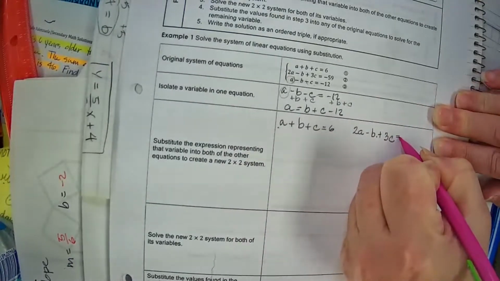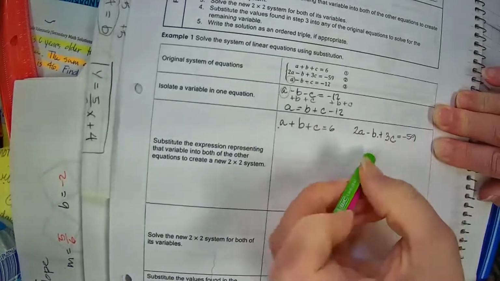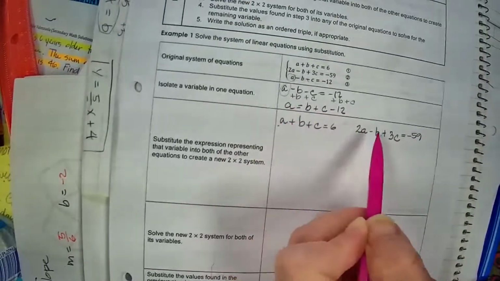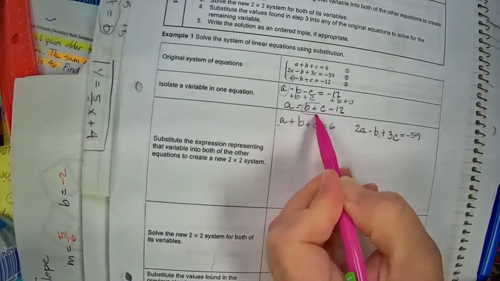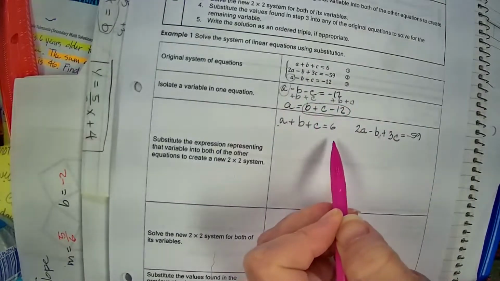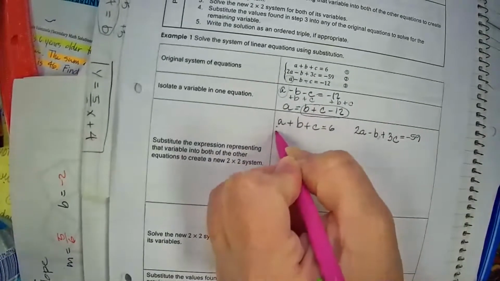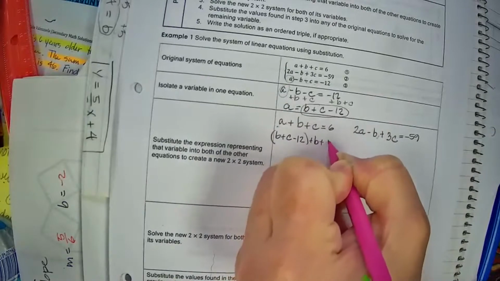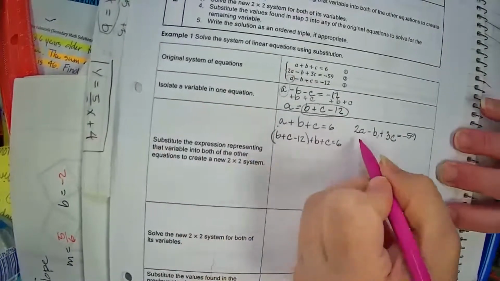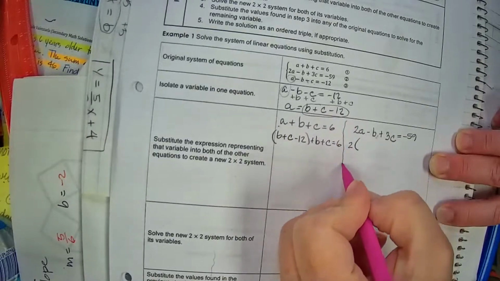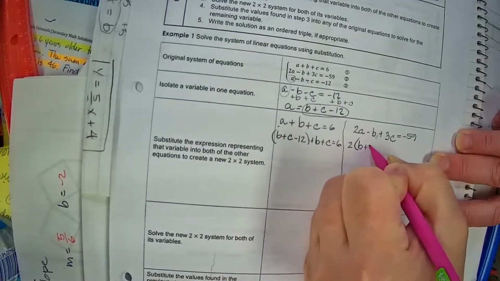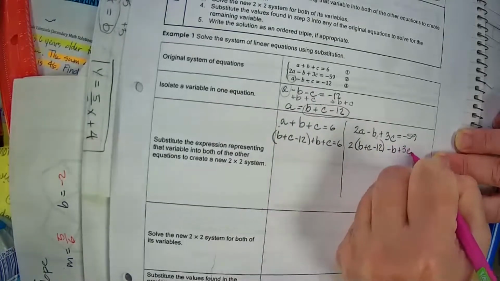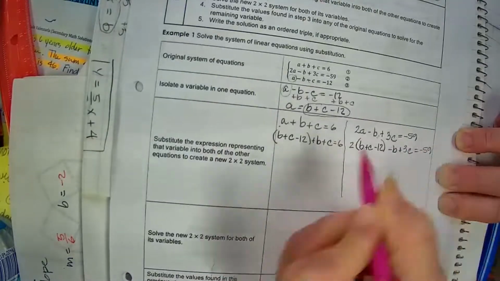Plus 3C equals negative 59. And what we have to do is wherever we see A in both of these equations, we have to substitute in B plus C minus 12. So B plus C minus 12 plus B plus C equals 6. And then 2 times, I'm going to draw a line right here, B plus C minus 12 minus B plus 3C equals negative 59.